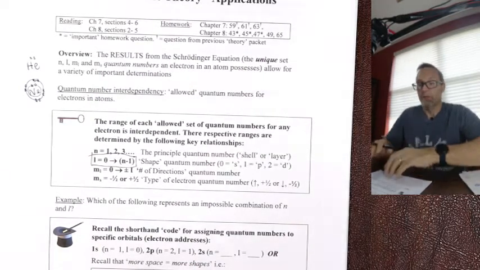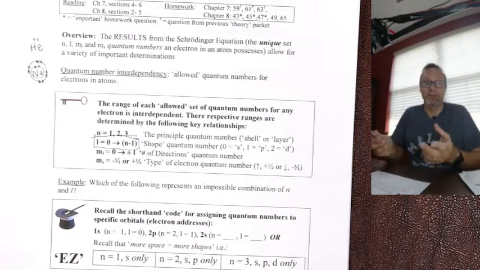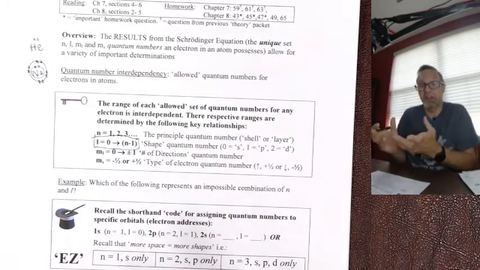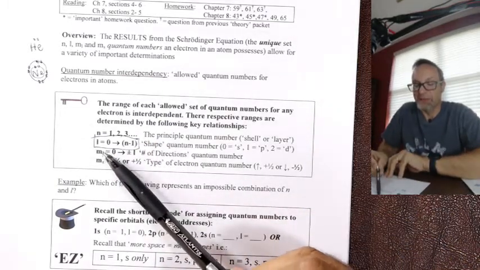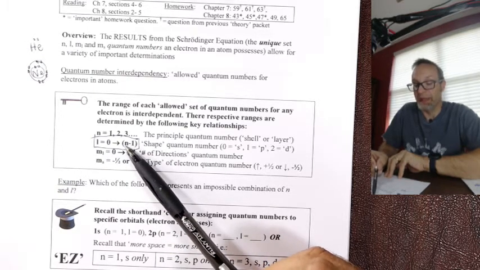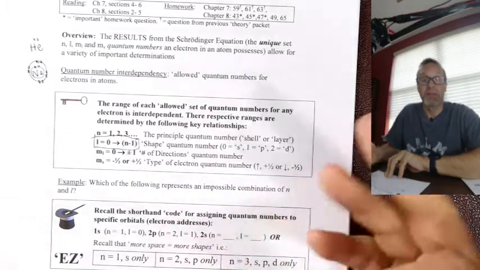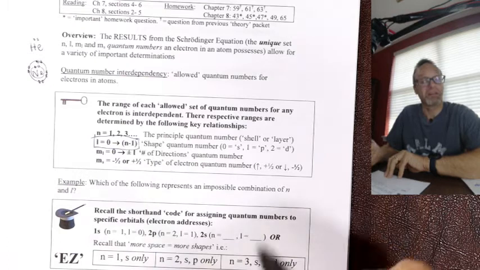Now, when we get those more interesting shapes, a sphere, if you look at it from any direction, looks the same, so it has that perfect symmetry, so it's really got only one direction. That's what ML is. ML is direction. ML goes from 0 to plus or minus L. So again, we're dependent on L, which is dependent on n. The further out you go, the more shapes, and therefore also the more directions.